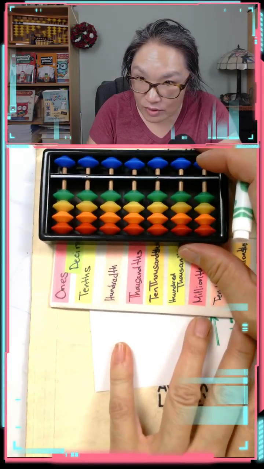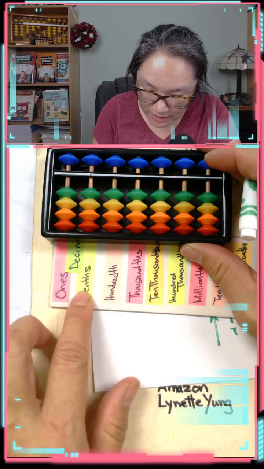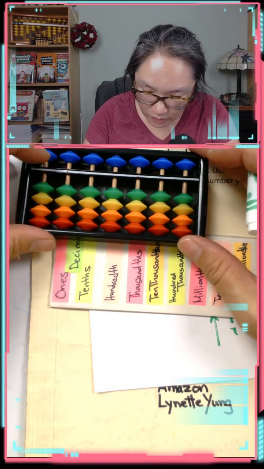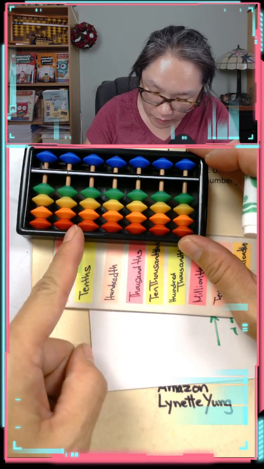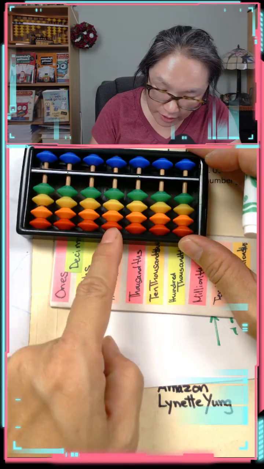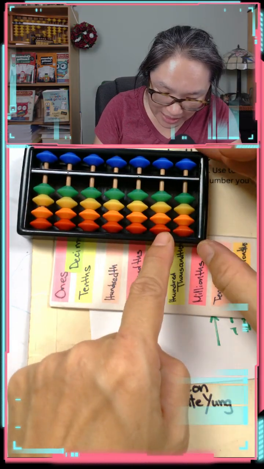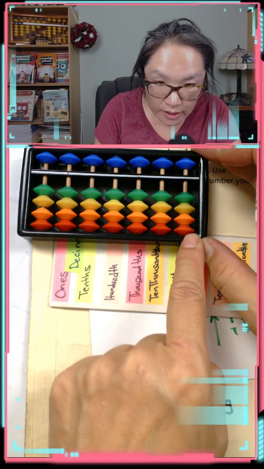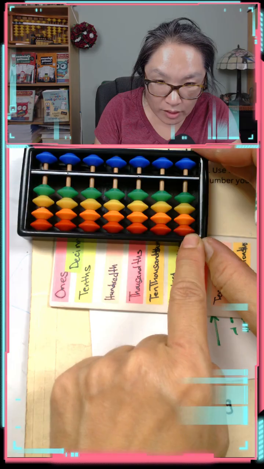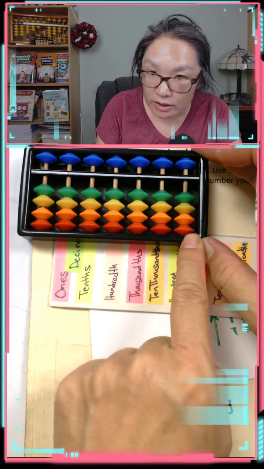See how the decimal still sits between the ones and the tenths. So if your ones sits here, your decimal sits between, then you have your tenths, hundredths, thousandths, ten-thousandths, and then you have your hundred-thousandths. I get it, sorry, I don't know how to explain it, but I'm understanding now. Okay, good.